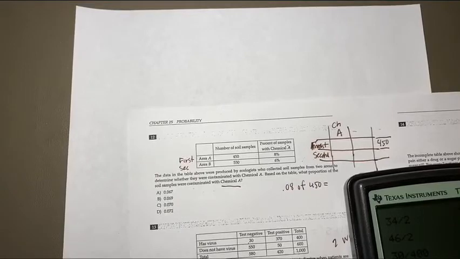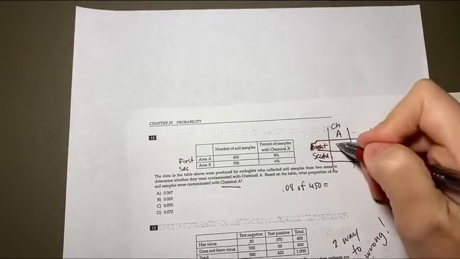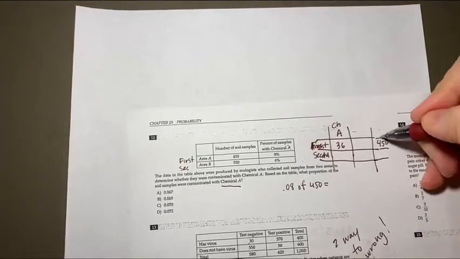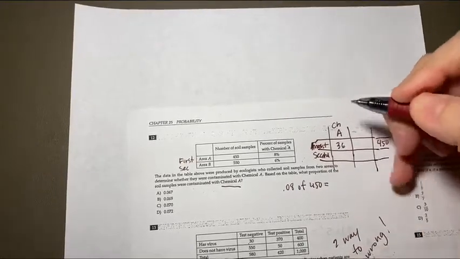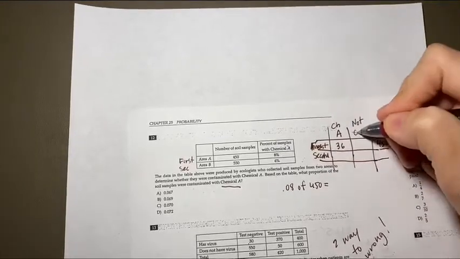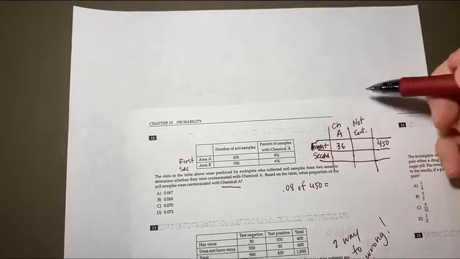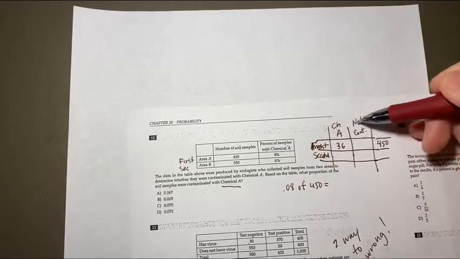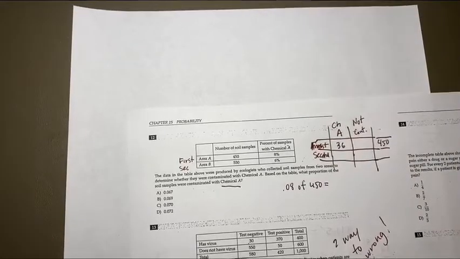So 8% of 450 is 36. So what they're saying there is 36 of the 450 were contaminated. And then that would mean this would be not contaminated. So 36 out of 450 were contaminated with chemical A, and the remaining ones were not contaminated.